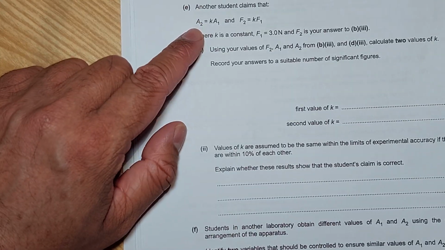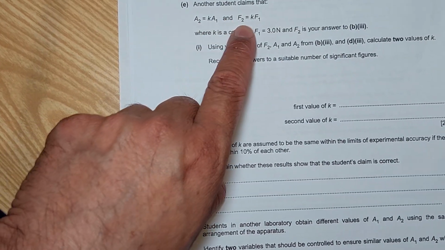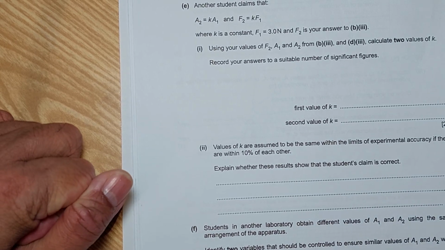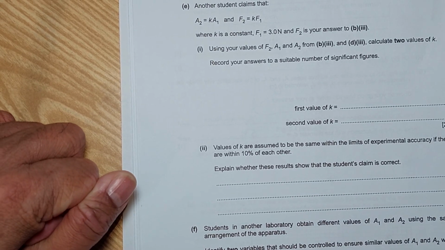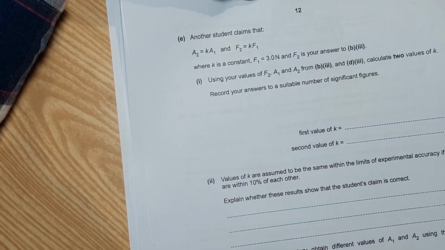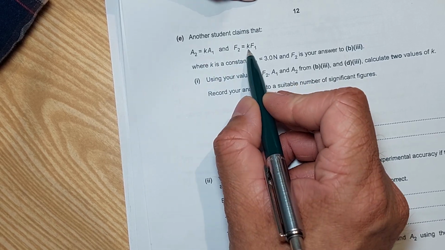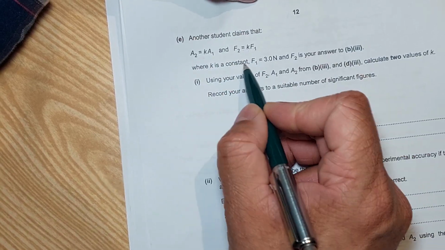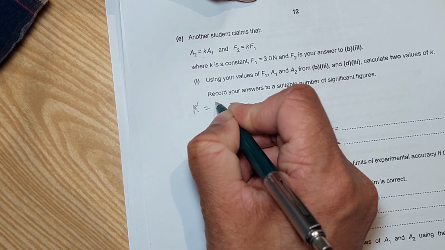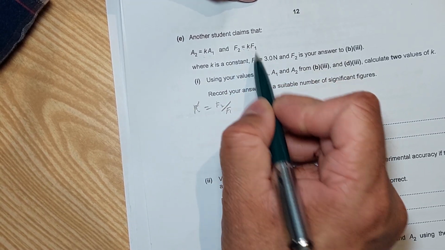Another student claims that A2 equals KA1 and F2 equals KF1, where K is a constant, F1 equals 3 newtons, and F2 is your answer to B3. Using your values, obviously K is constant, but there are two values for the constant. So let's take the first value of K from F. Our value for K is equal to F2 over F1.